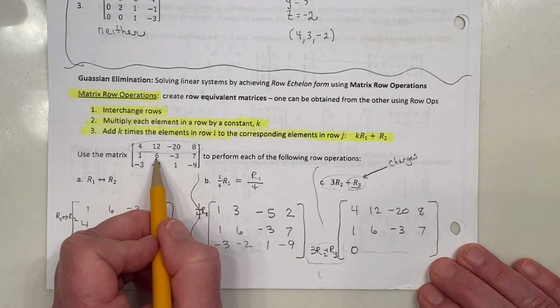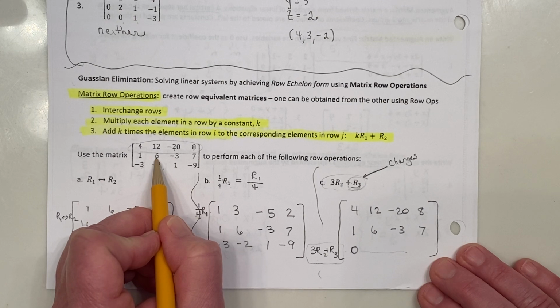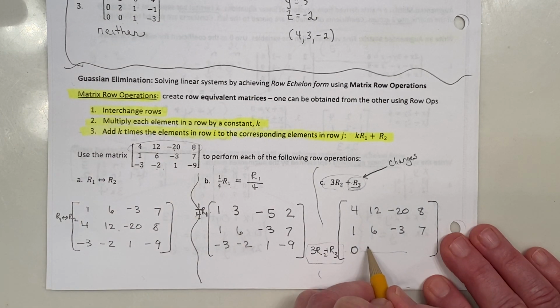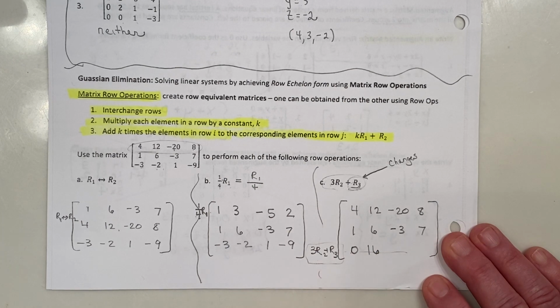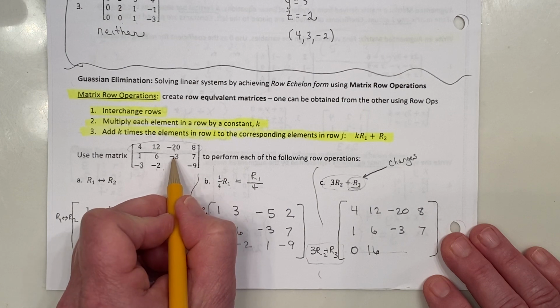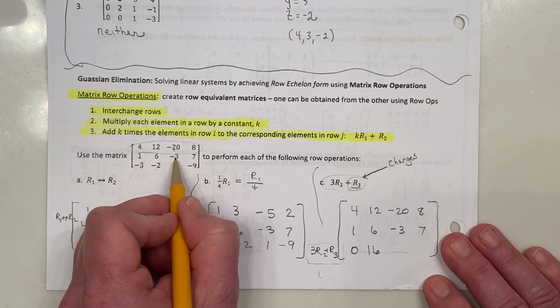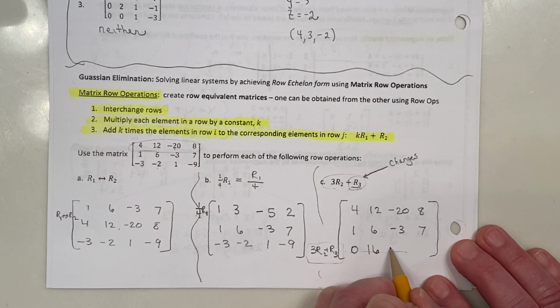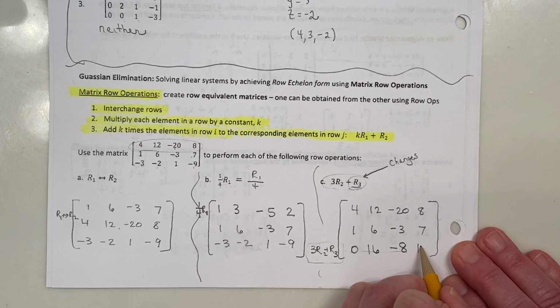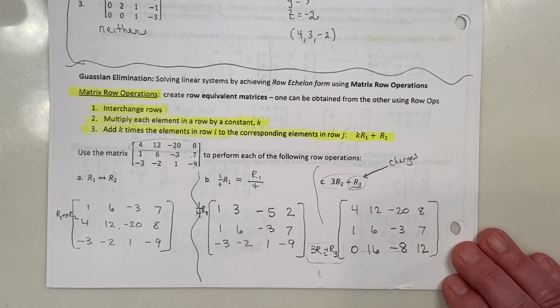Let's come back over here, go to row 2, multiply by 3, that's 18, plus -2, so the new entry is 16. Positive 3 times -3 is -9, plus 1 is -8. 3 times 7 plus -9 would be 12. So these are the three allowed changes that you can make to rows.